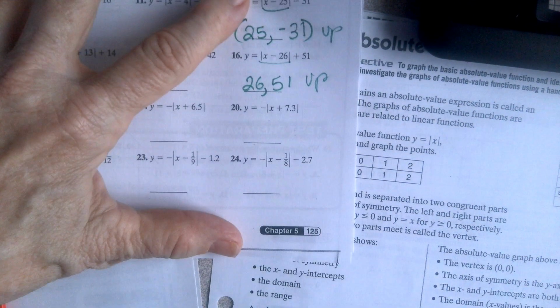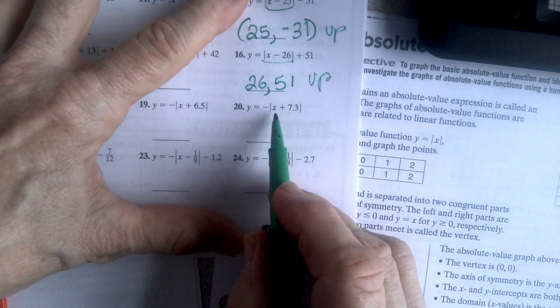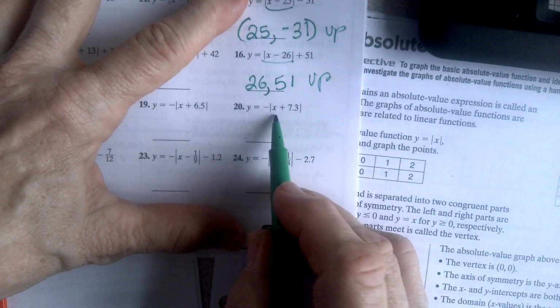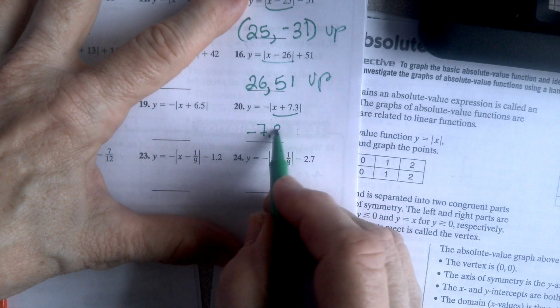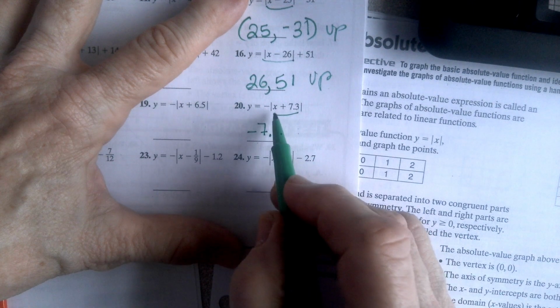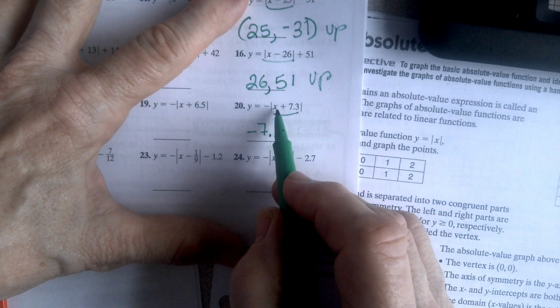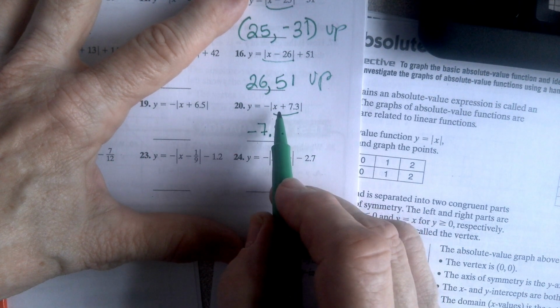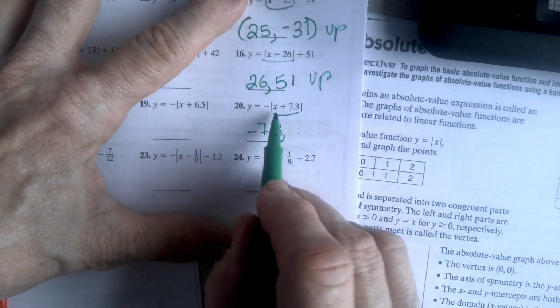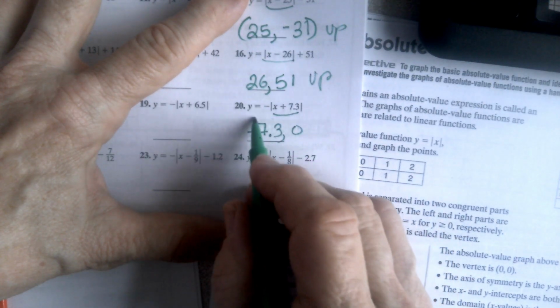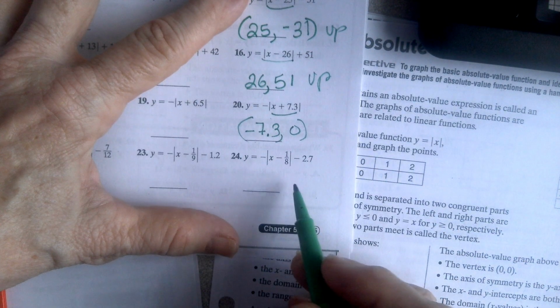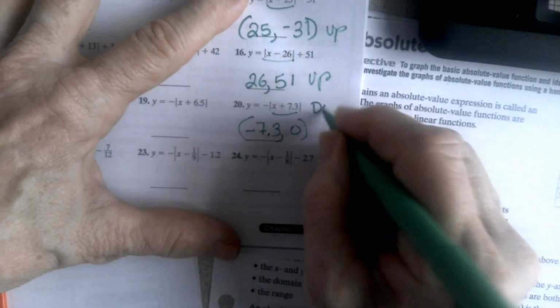And then this one. All right. So who knows what this x is going to be for this to be 0? Yeah, it has to be a negative 7.3. And then when I make that a negative 7.3, who knows what my y is going to be? Yeah. It's going to be 0 because negative times a 0 is a 0. Now, is this graph going to go up or down? Down. It's going to go down.